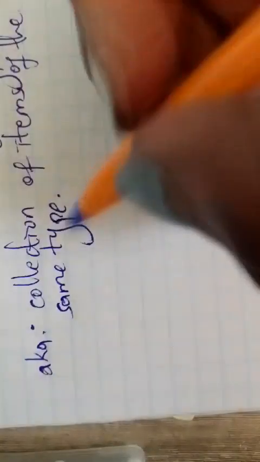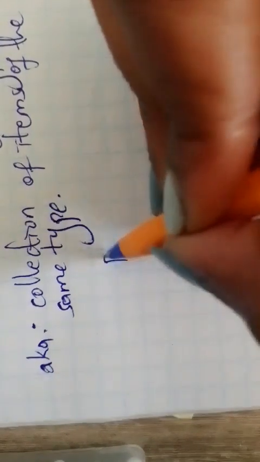Having this, we need to understand that an array is just like a normal variable. A normal variable being, I can say, a variable of person. I can say var person, right? Person is of type, let's say, string. Okay? This is a single variable.